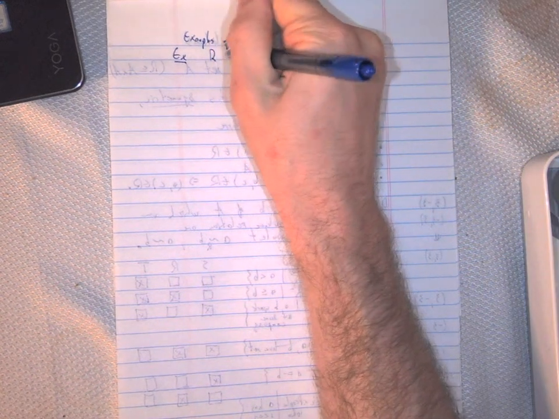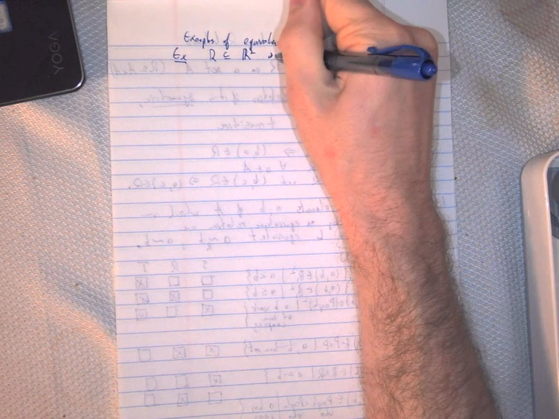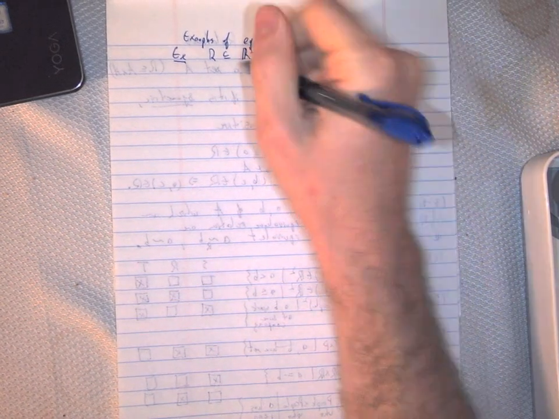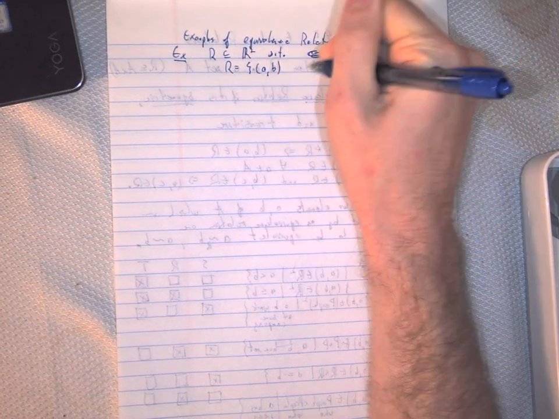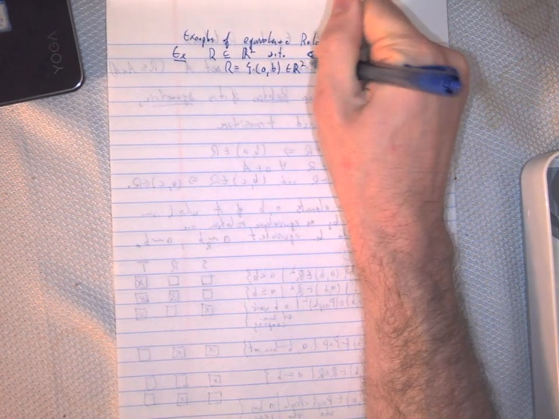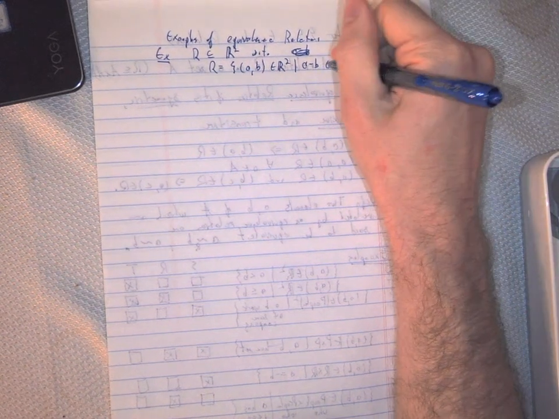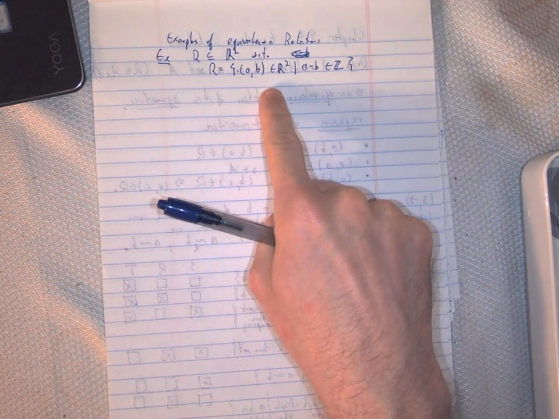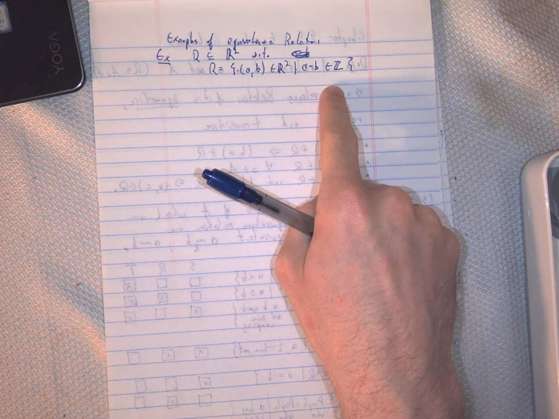One is R, inside R squared, such that R is equal to the set of all (a, b) in R squared such that a minus b is an integer. So I'm looking at pairs of real numbers such that their difference is an integer.